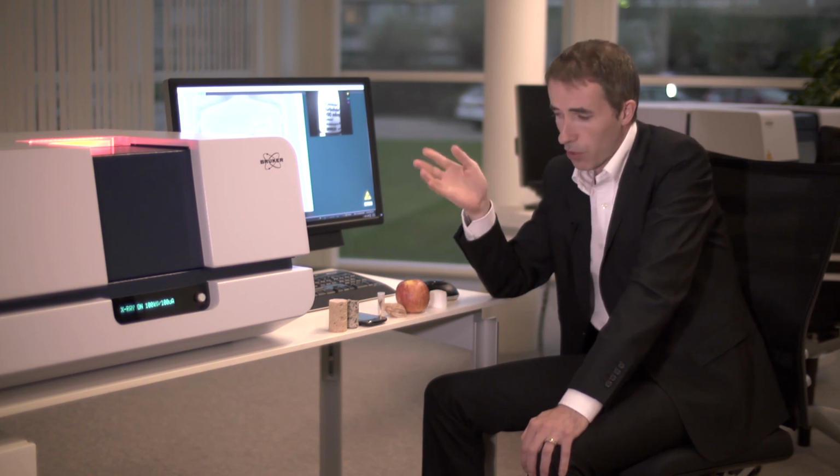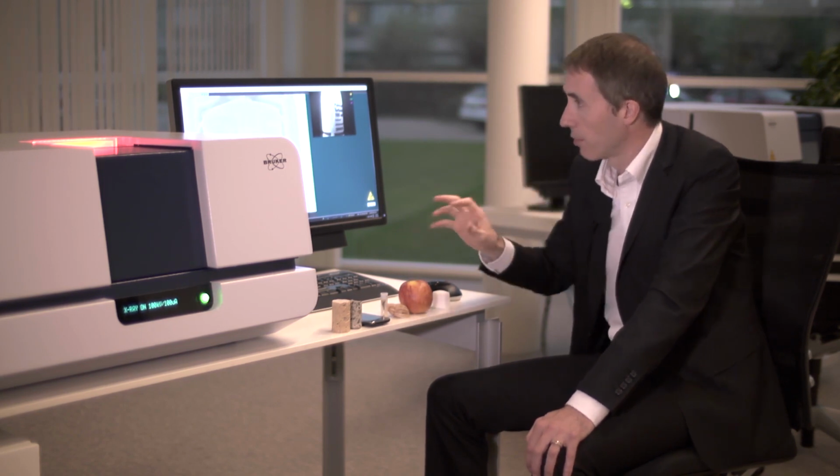The total scan time, as you can see, is very short. It's typically no more than a couple of minutes. Depends a bit, of course, on the density and of the voltage that you have. The voltages of the system go up to 100 kilovolts, which is more than sufficient to scan all these objects that you can see here in front of you.